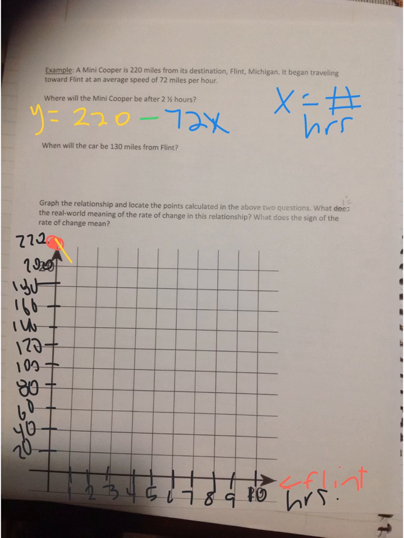So where will the car be after 2.5 hours? We need to take this 2.5 hours and put that in for x. So we are going to have 220 minus 72 times 2.5.